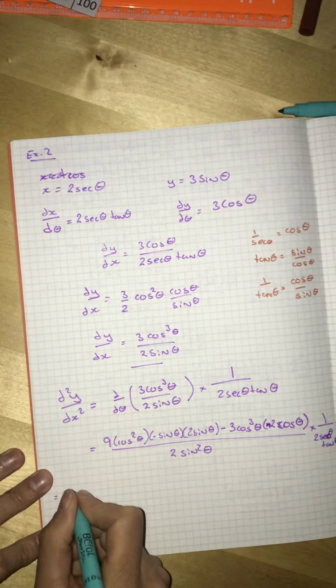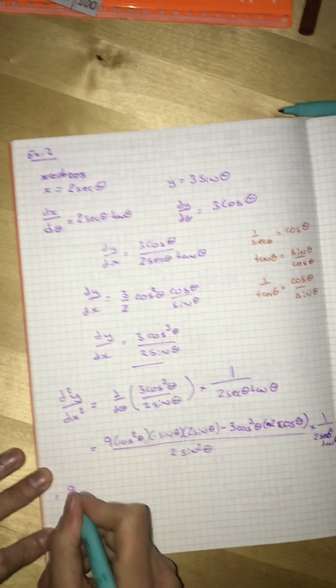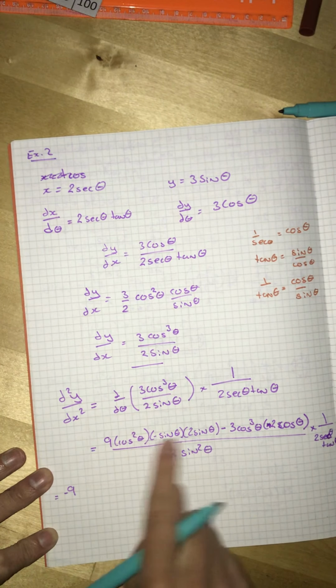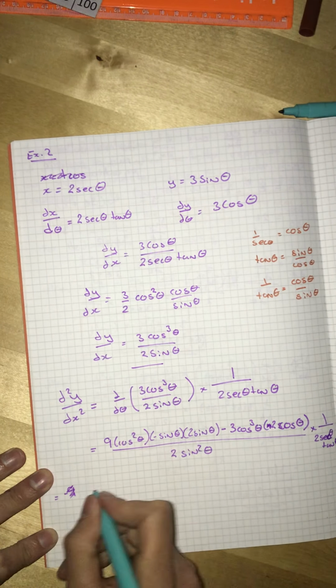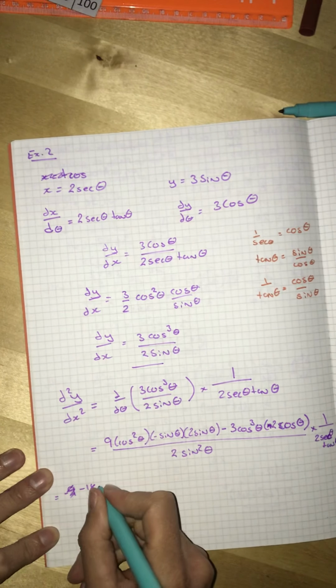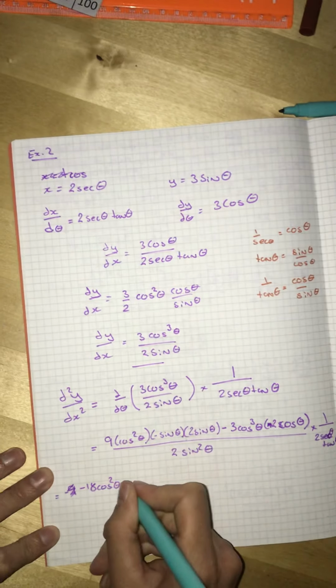I'll rewrite that later. So we've got negative 9 times 2 will be negative 18. Got a cos squared theta, a sin squared theta.